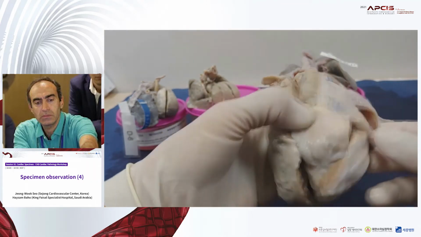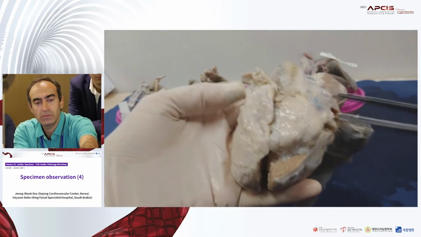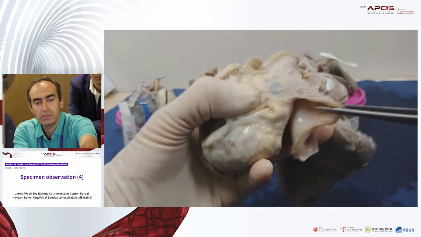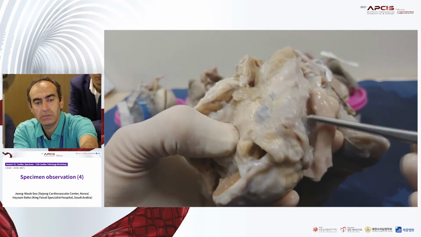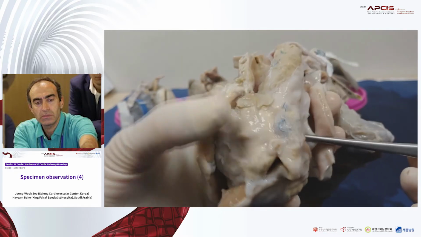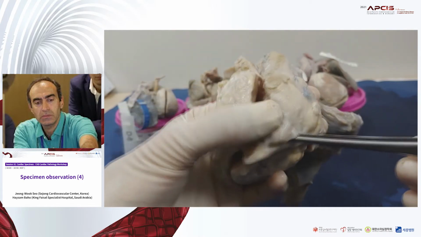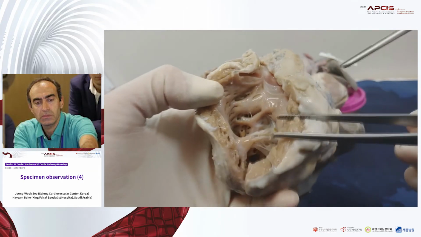Okay, let's take a look at this sample. So in this specimen, the apex of the heart is to the right, if you look closely, and the right atrium here is on the left side. So this is a situs inversus heart. This is the right atrium. And if we open the dominant ventricle here, we can see that it is of a right ventricular morphology.